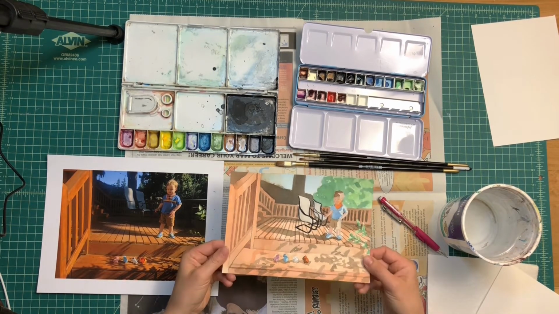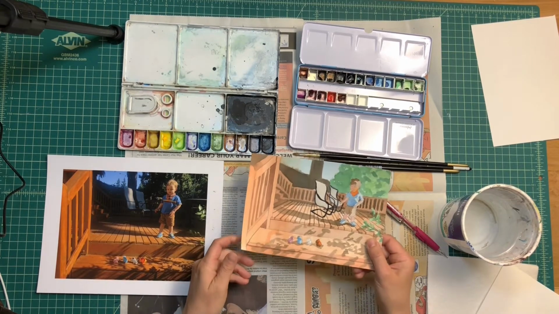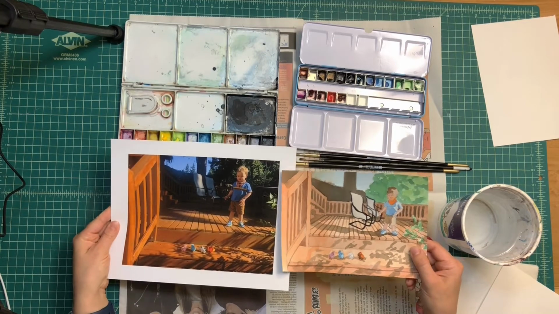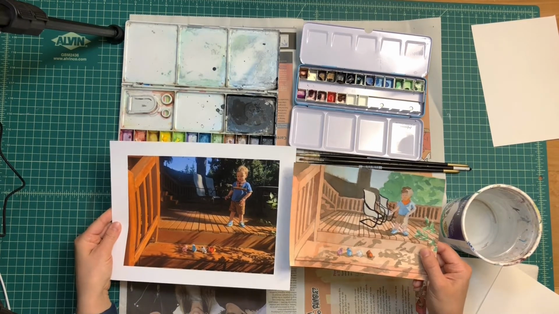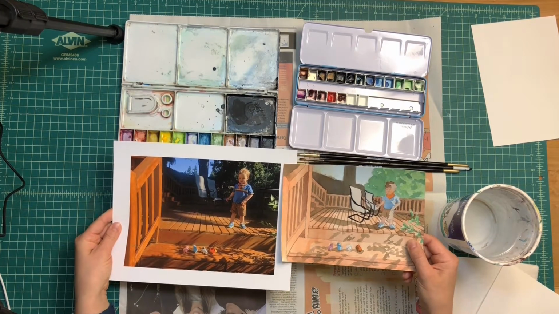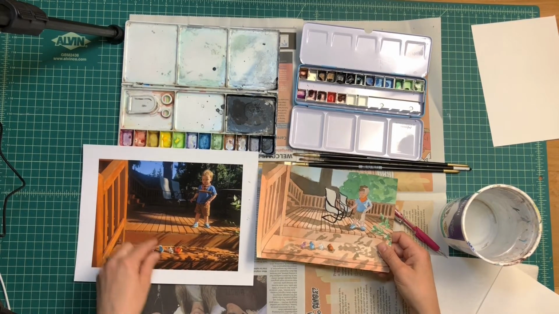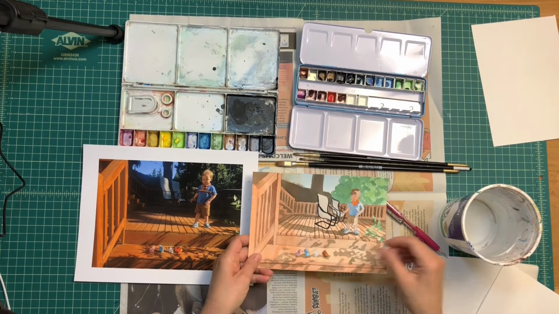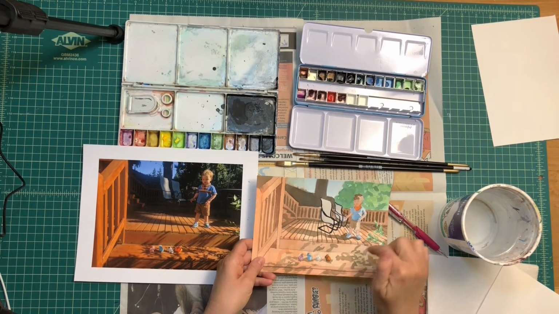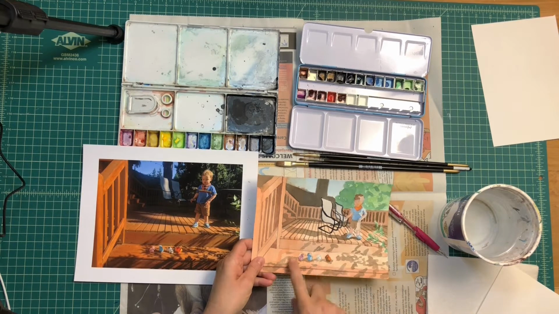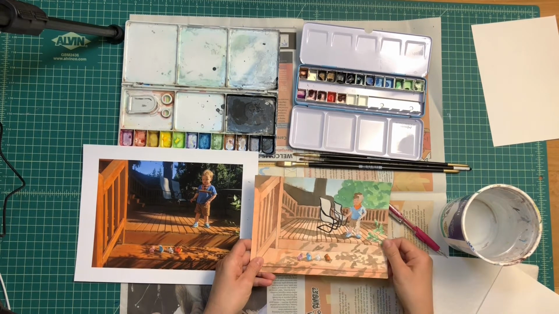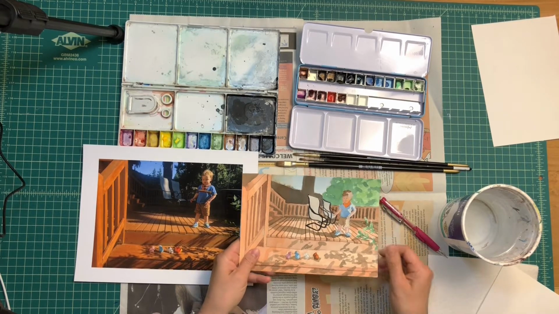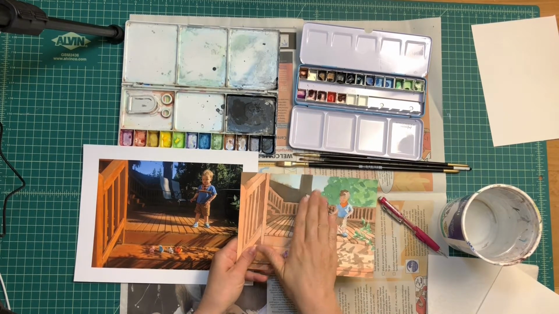So last time we finished step 1, which was a fairly realistic representation of the photograph we have. And you can see I definitely simplified some of the details, but I've still got the colors and the values in the same place. You can tell it's a little boy, his toys are there, we've got the shadows going on. I actually really like how it turned out, with the exception of those chairs.